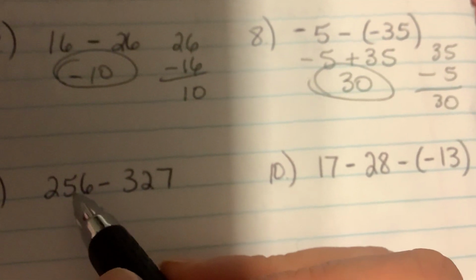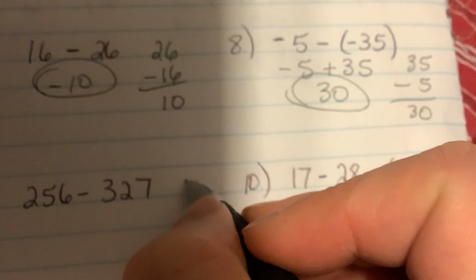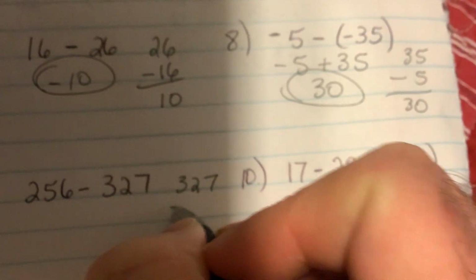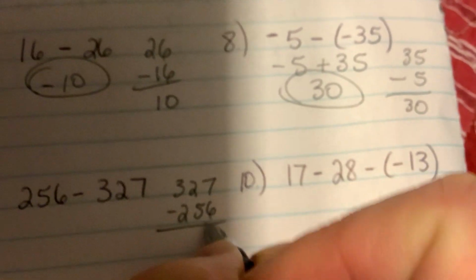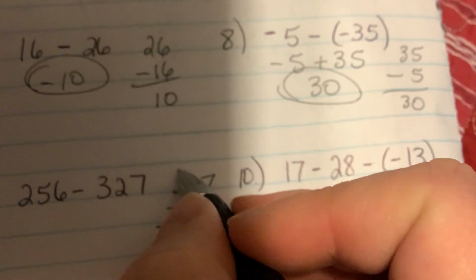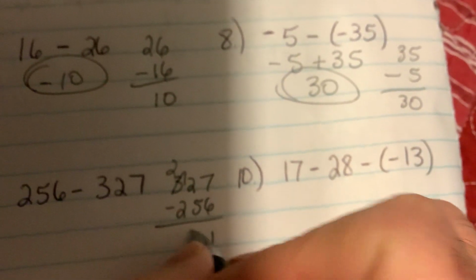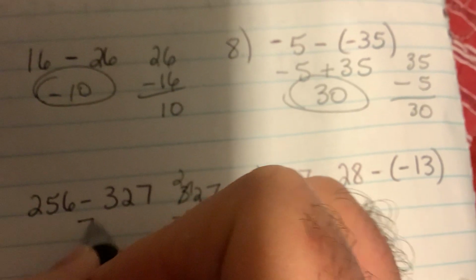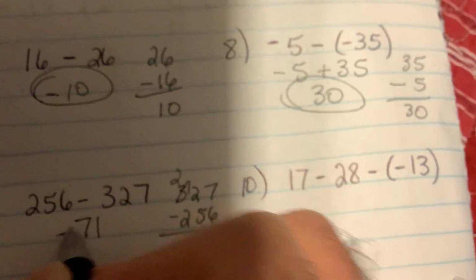And the bigger number is positive. Positive, negative. So no matter how big they get, you follow that same pattern. Okay, the bigger number is negative.